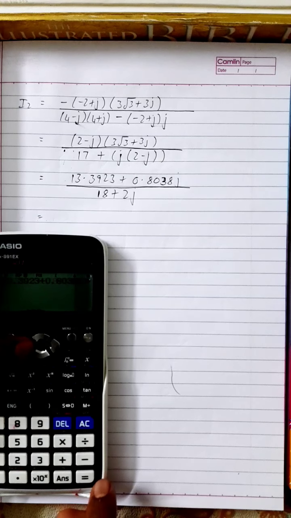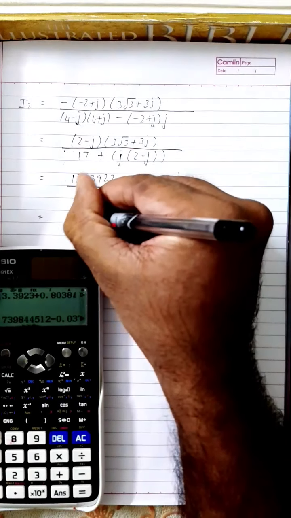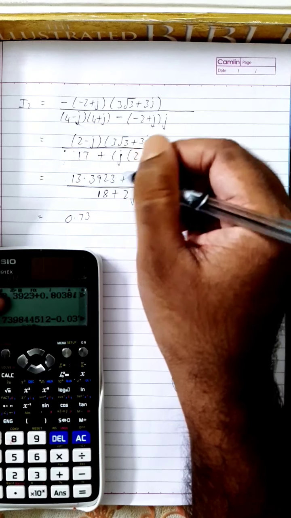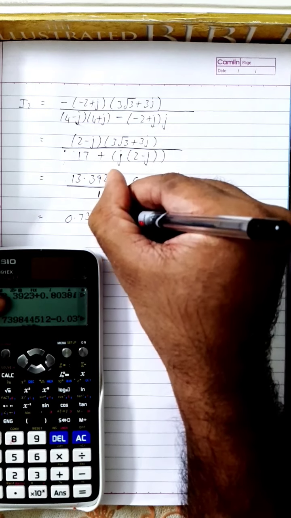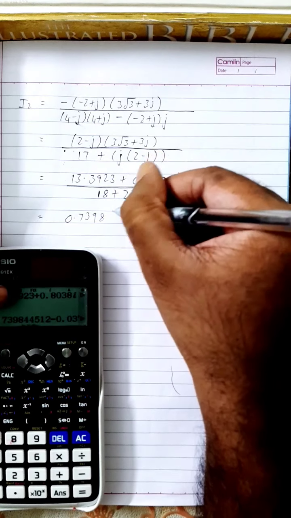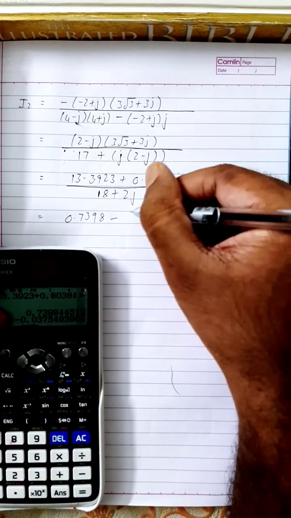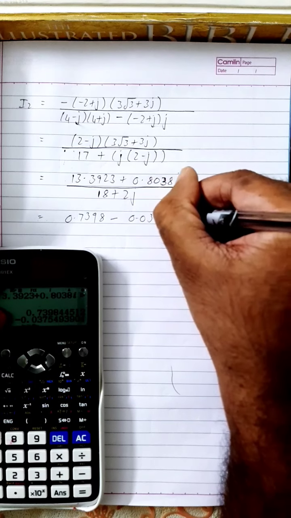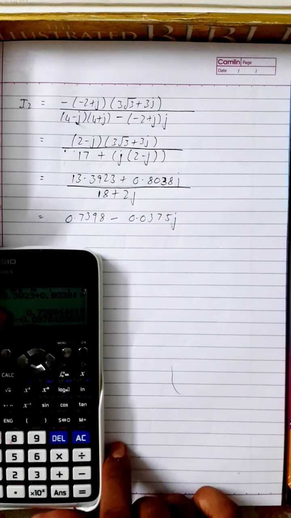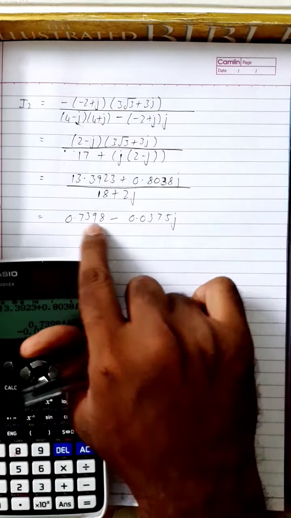You will get 0.7398 minus 0.0375J. Right, this is the answer.